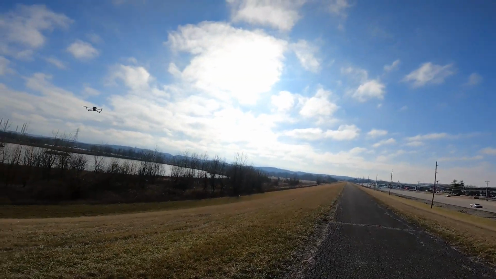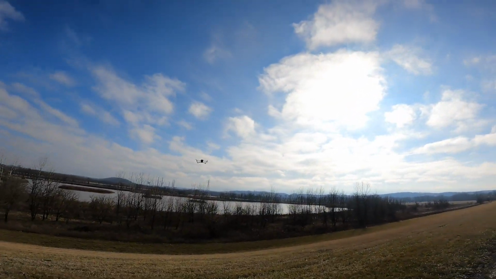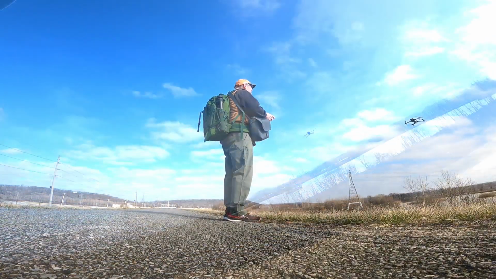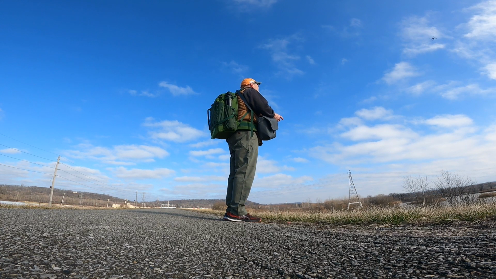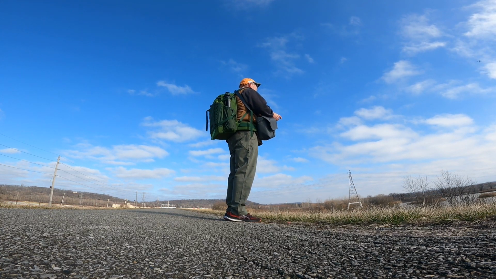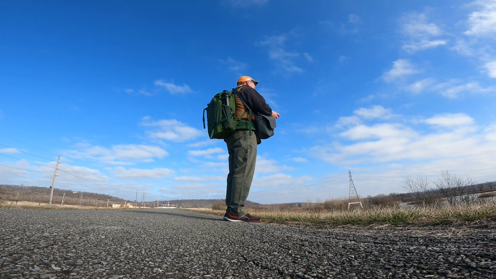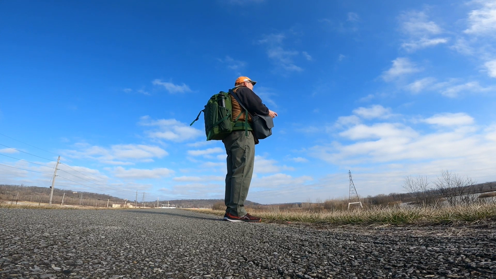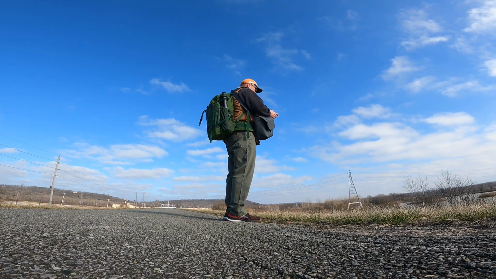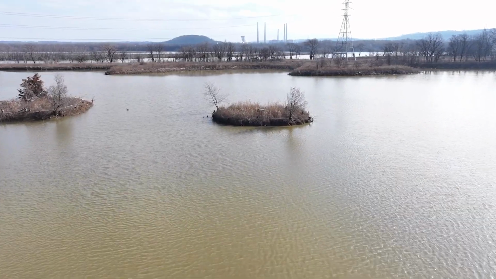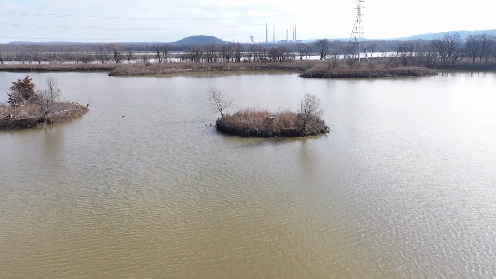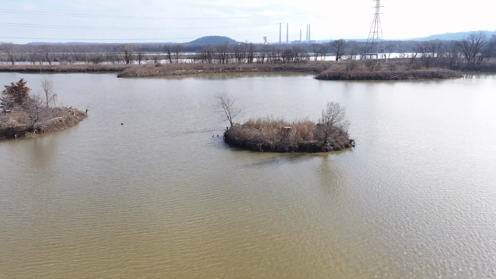All right, let's get some pictures of the Oxbow. All right, good little droney. That's far enough. Looks like some ducks or geese along there. We'll come back and take a picture. We're just gonna do a quick flyby.